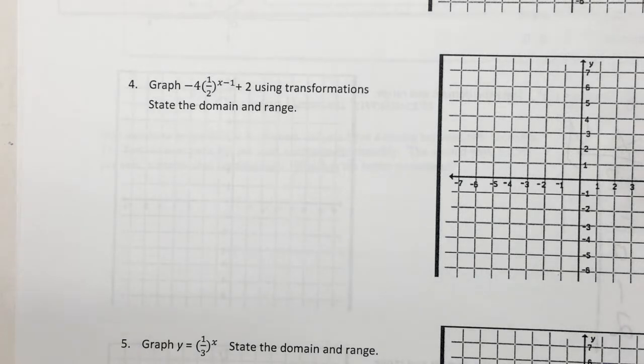Alright, how many put A? Circled A. B? C?